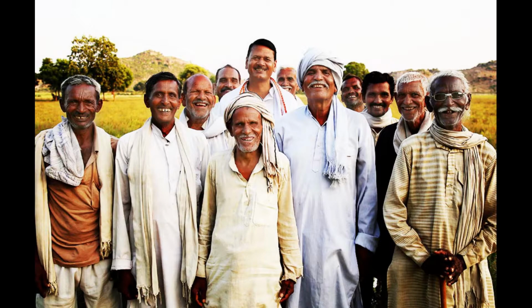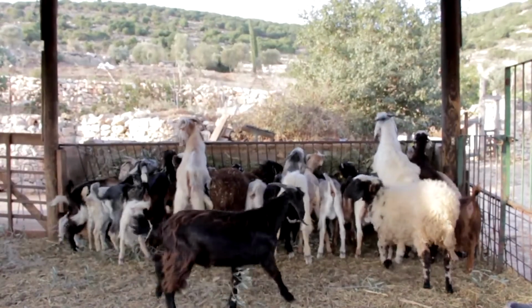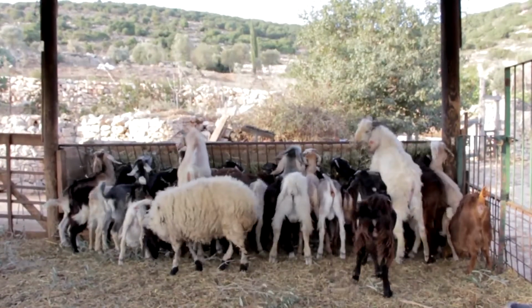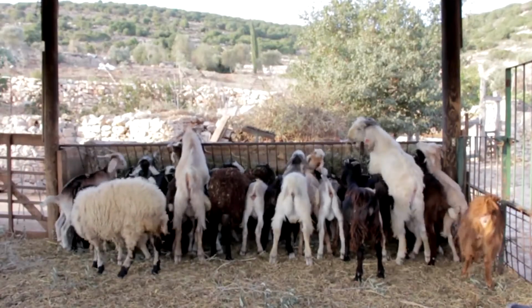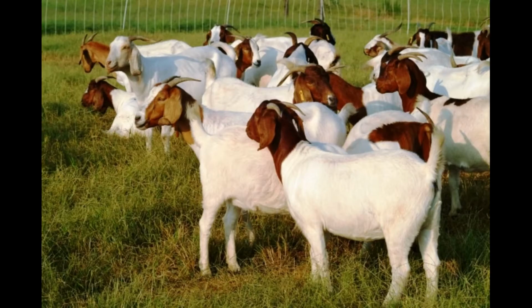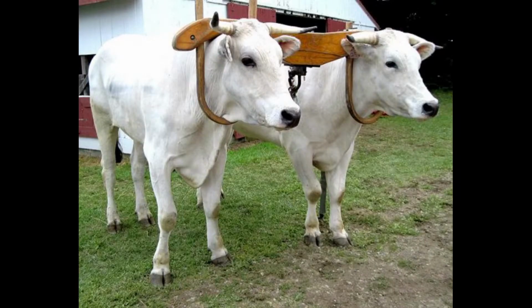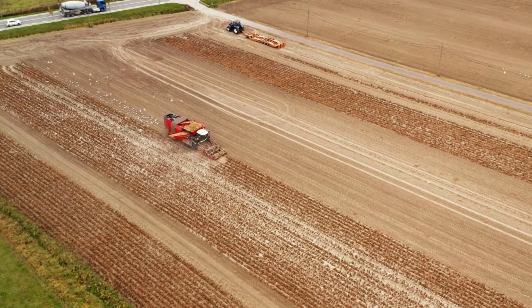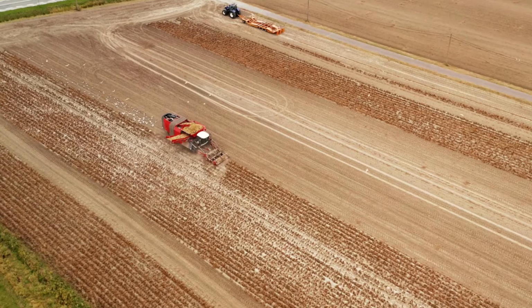A large number of farmers in the Thar Desert depend on animal husbandry for their livelihood. Cows, buffalo, sheep, goats, camels, and oxen make up the major cattle population. Agriculture is another main occupation.